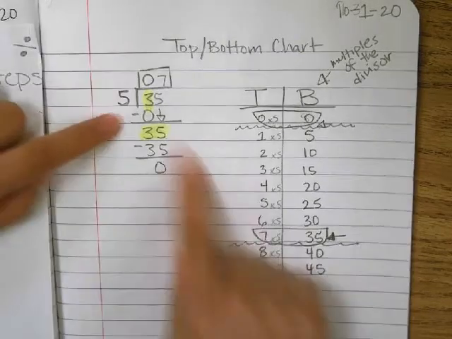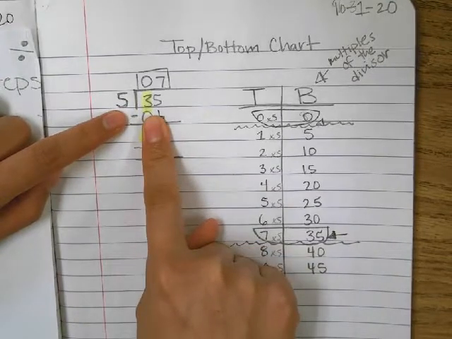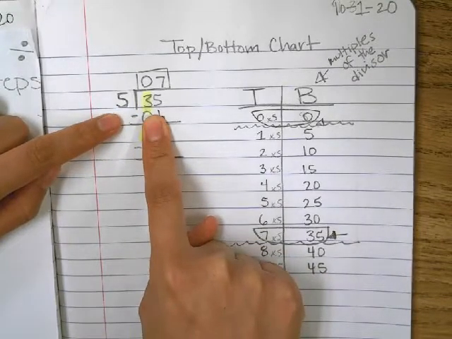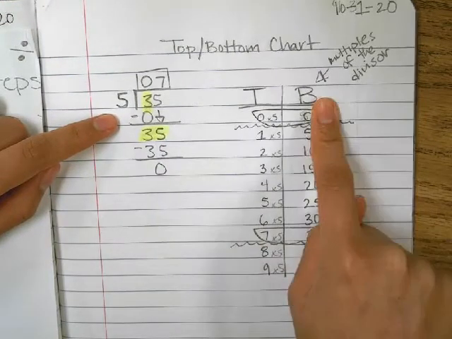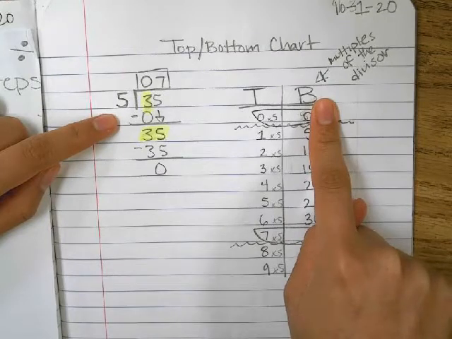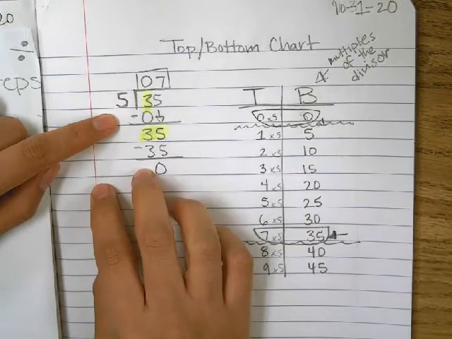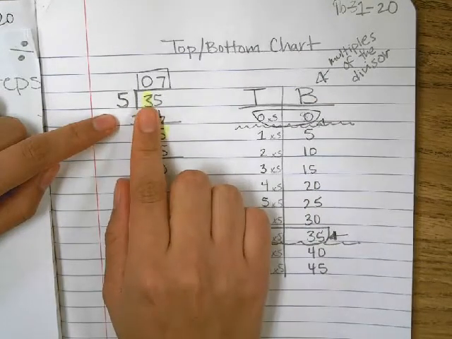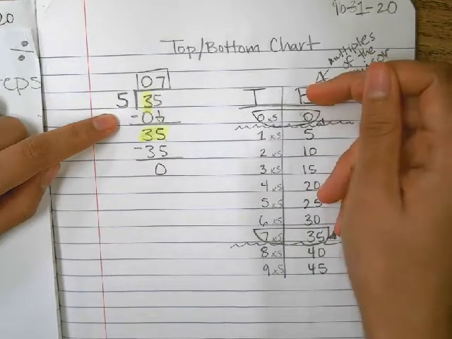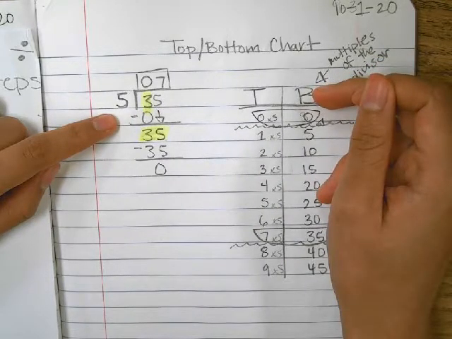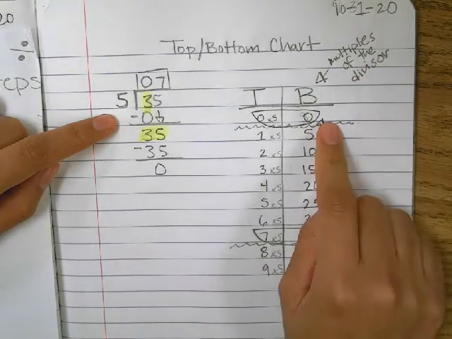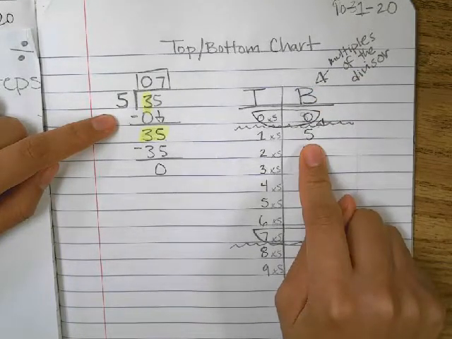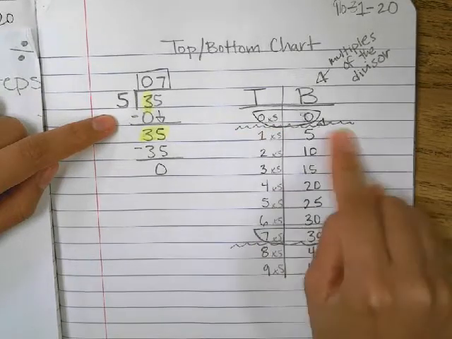Next step is to look at the first digit in our dividend, which is 3. Where would we typically find the 3 in the bottoms? That's the first question. Where would we typically find that digit that's first here in the dividend under the bottom in the T chart? B is for bottom. So we would find it in between 0 and 5. So that's where we're going to draw our water.